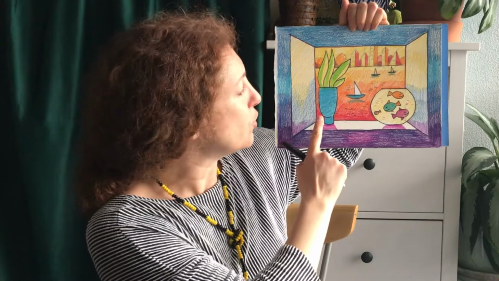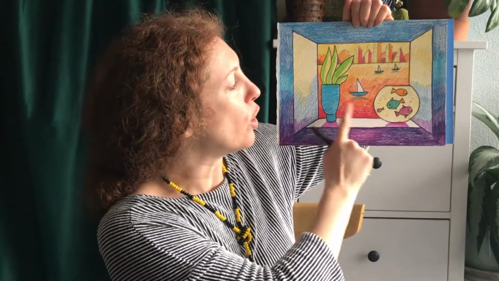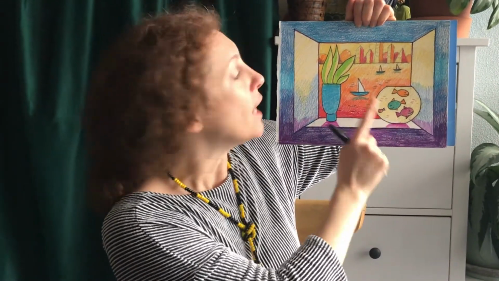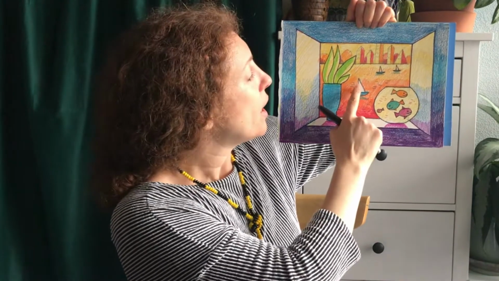This is my finished artwork. You could draw anything you want that you see out of your window. Make sure to add something in the foreground, a couple of larger objects in front, and something on your background, like boats or buildings, something smaller on the background. Feel free to use gradients and bold, bright colors. I'm looking forward to seeing your finished work.